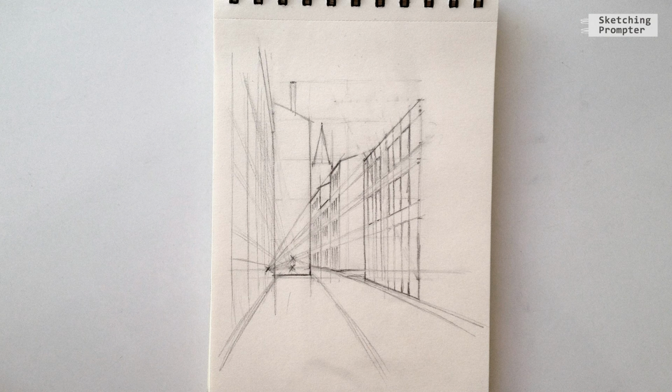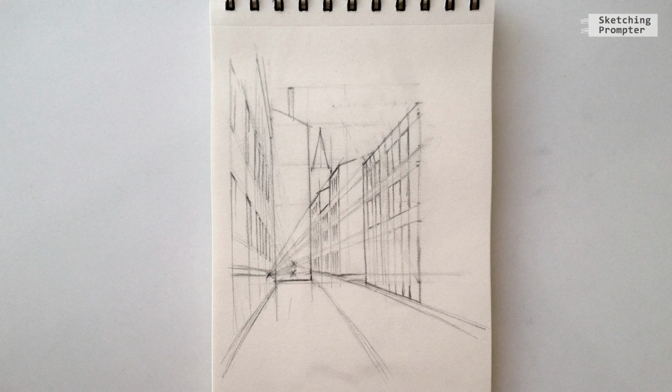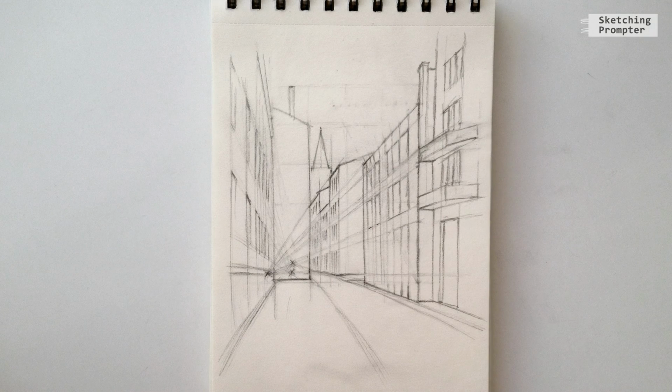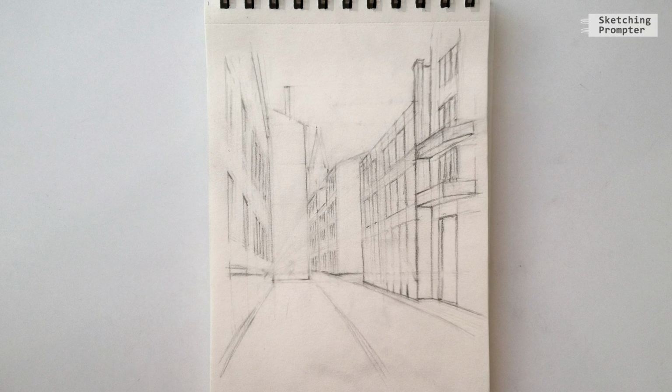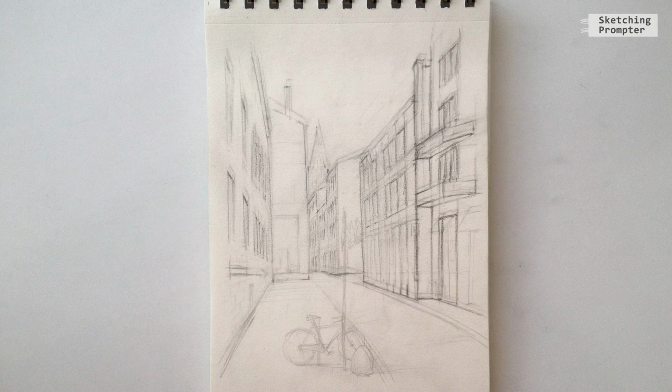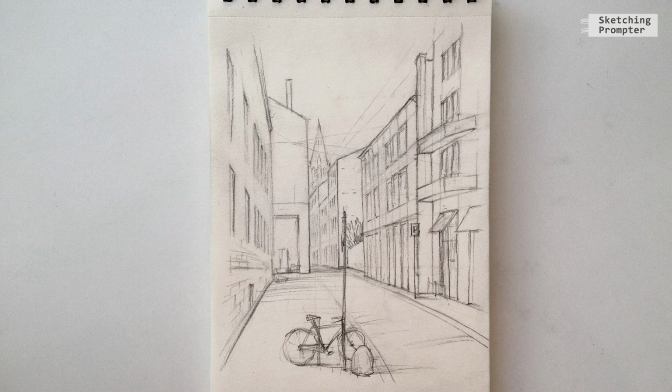Using this extra melting point, we add windows to this building. Part of the building from the right we draw using our first melting point. When the schematic is ready, we erase construction lines and begin working on details. We add some objects, some patterns, making the sketch more vivid.